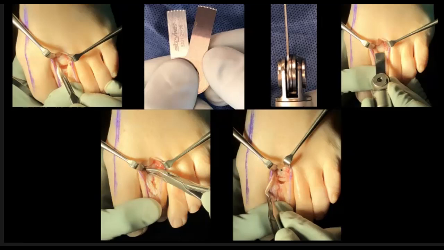Again, very, very important not to overly dissect this. You want to try and preserve the blood supply to allow the osteotomy to heal. And then, depending on what you're doing, you typically will splint this down with gauze, and then they can partial weight bear day one.